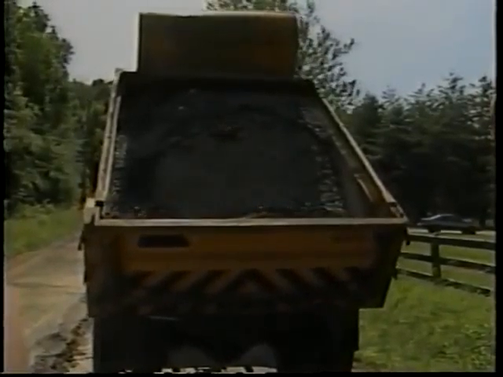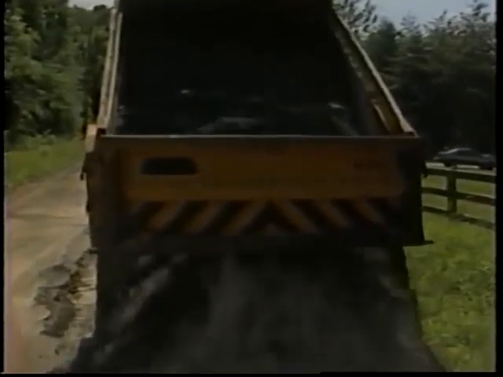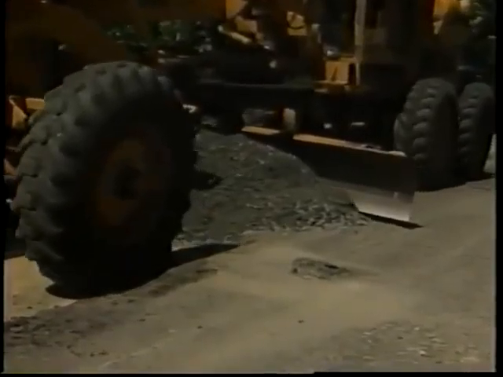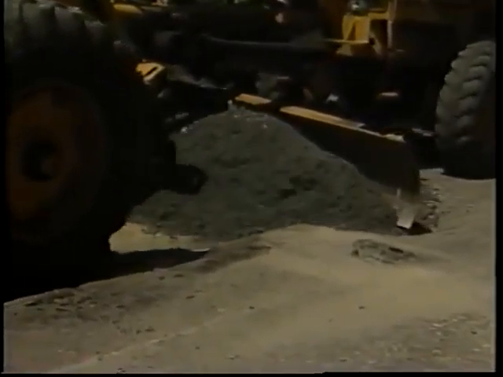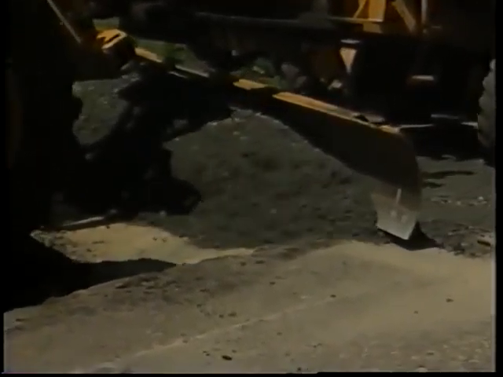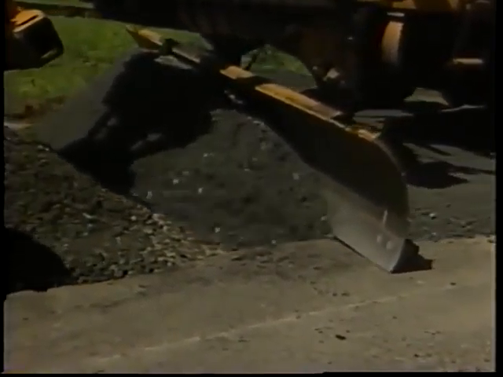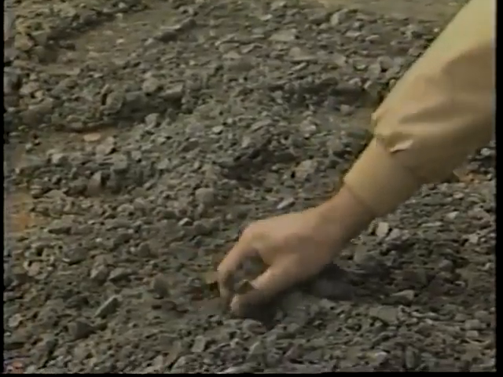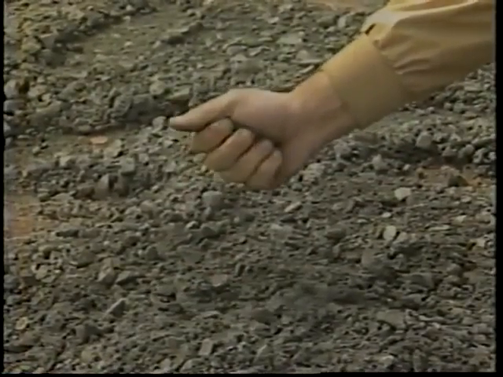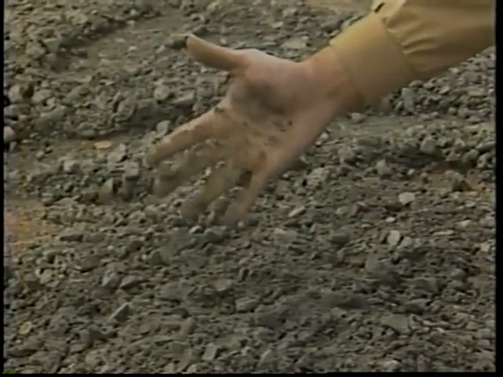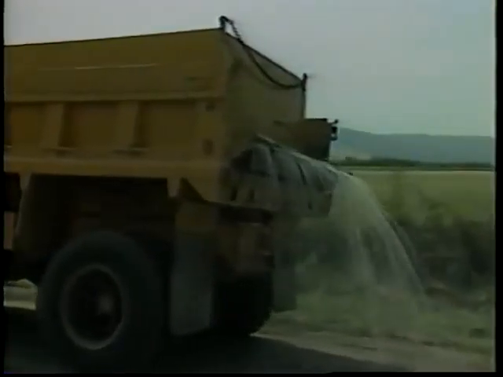Step 6. Replace the base. Spread the approved granular material in loose layers, approximately 20 centimeters thick. Check the moisture of the granular material the same way you checked the subgrade material. If you have to add water, do not add too much. Excessive moisture will make the base too soft.